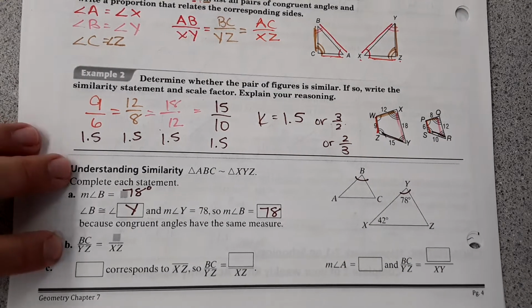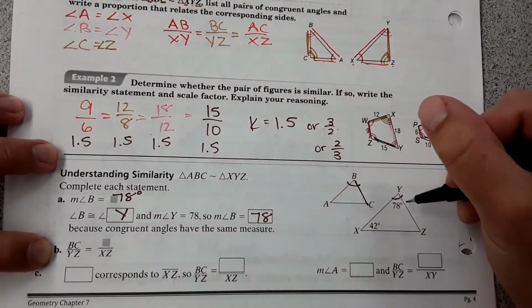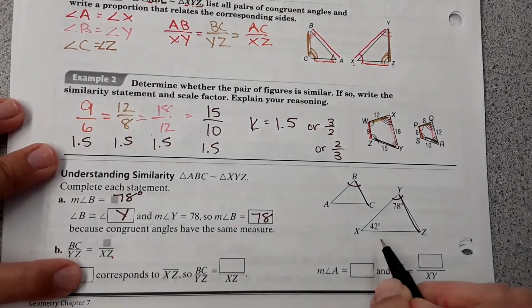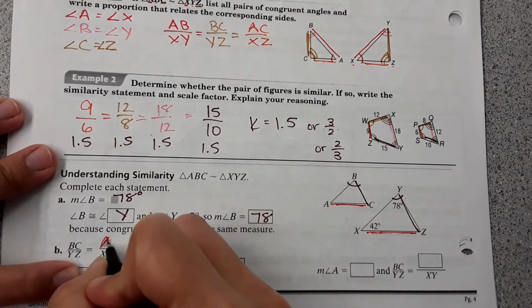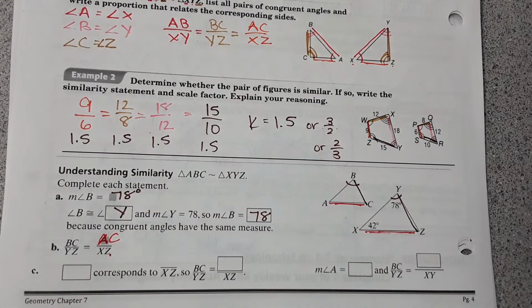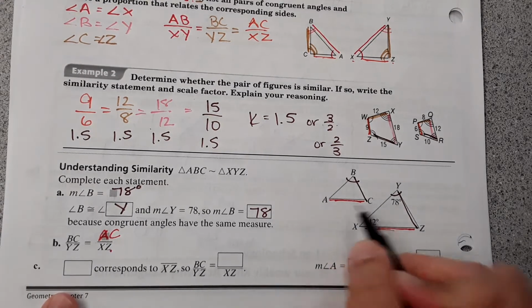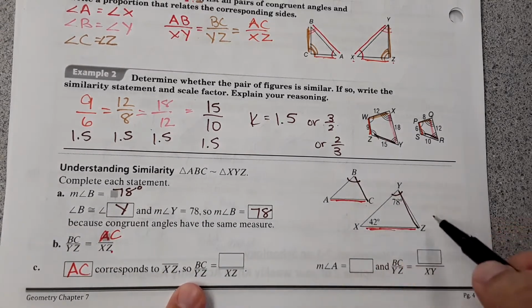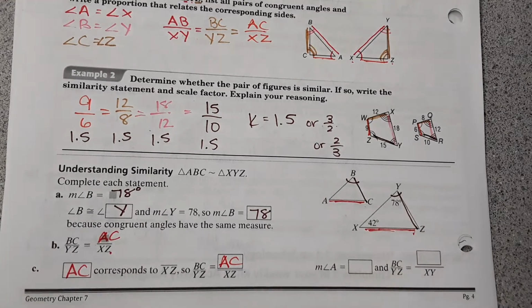And the second one here, it says that BC is proportional to YZ, XZ. So what corresponds with XZ? It's this AC right here. So AC would go up here. And then here, blank corresponds to XZ. AC corresponds to XZ. So BC over YZ equals AC over XZ.